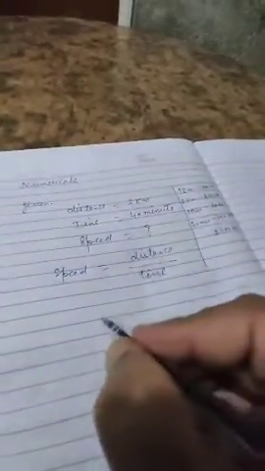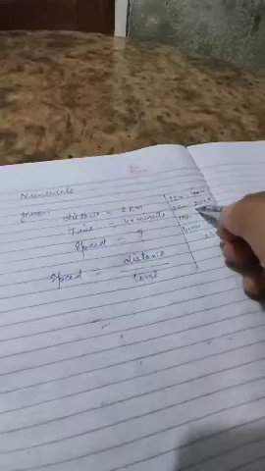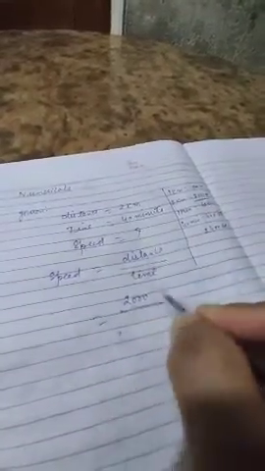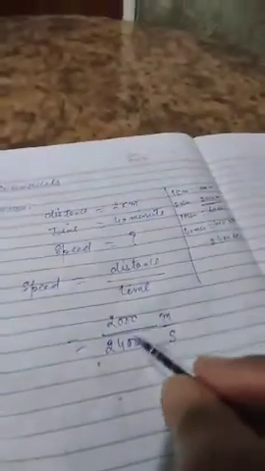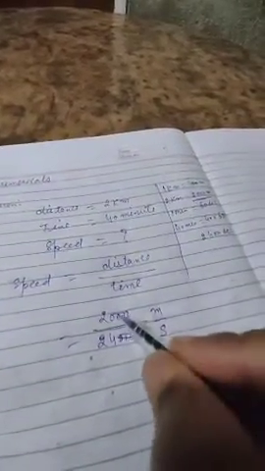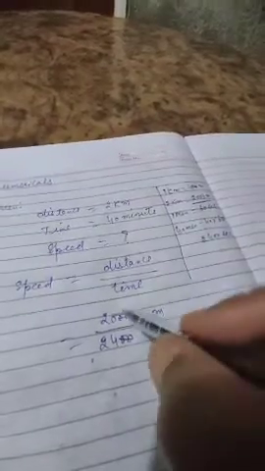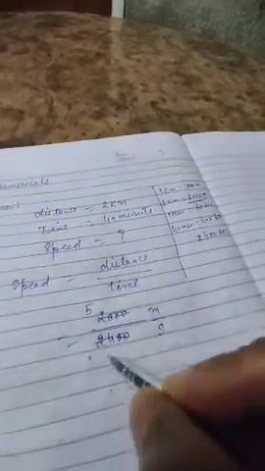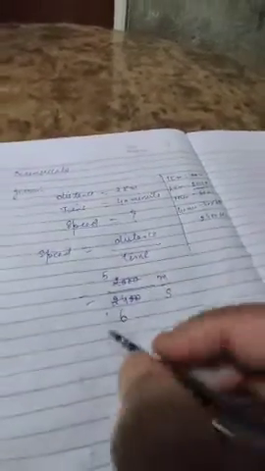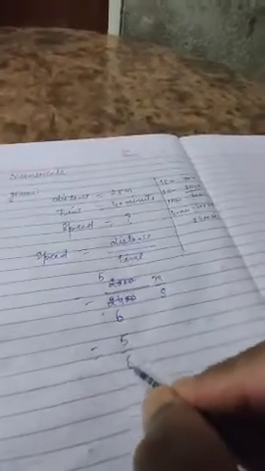Now distance is 2000 meter and the time is 2400 seconds. You can write it meter per second. Now you can simplify it. The zeros get cancelled. So 4 5 the 4, 6 the 4. Now it is 5 upon 6.